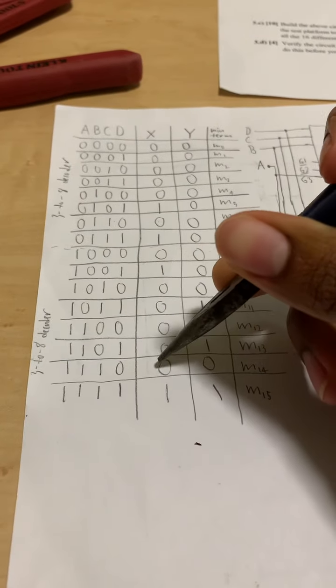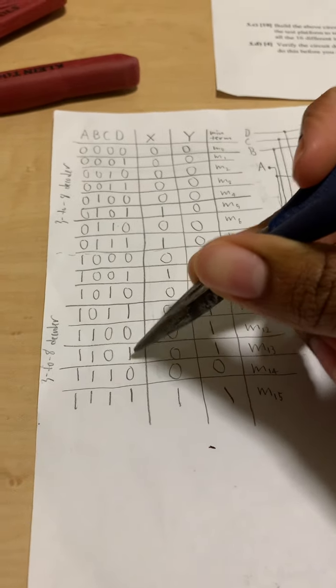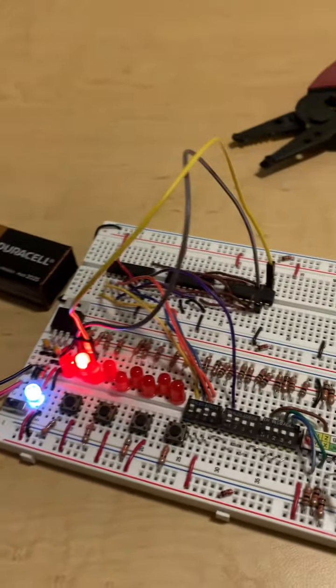And that's all. Those are all the combinations. So as you can see, my circuit works.